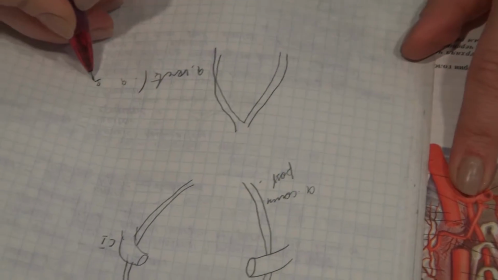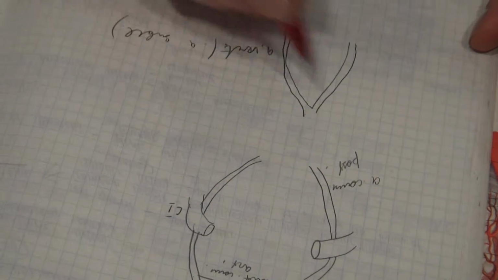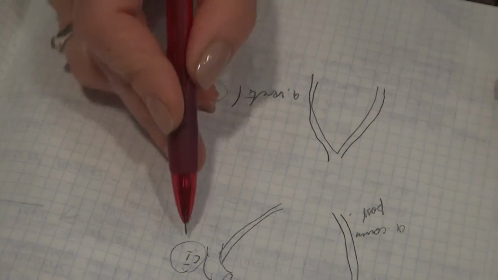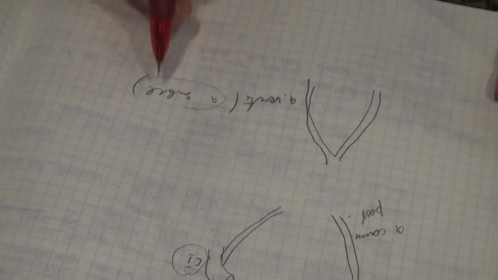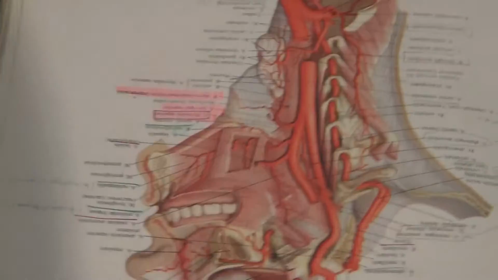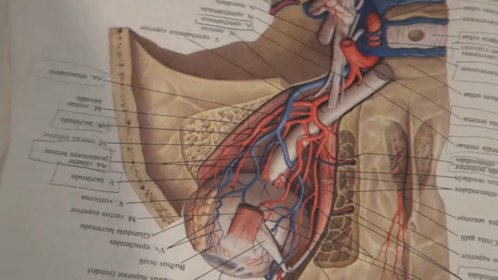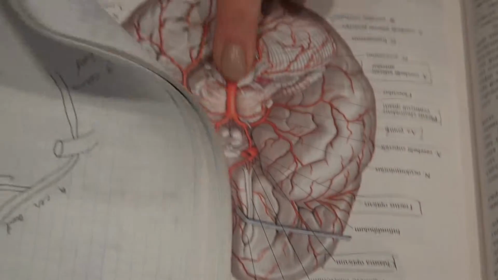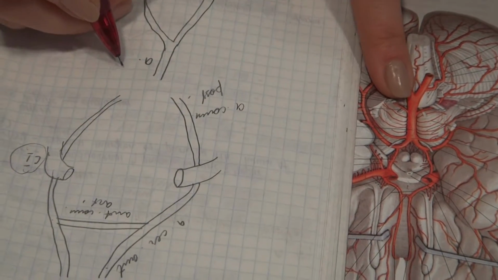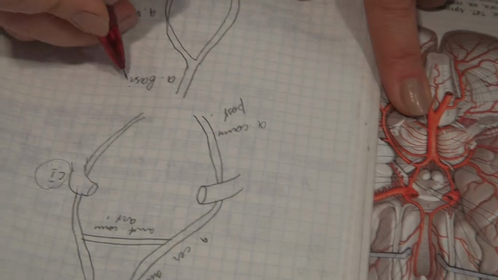arteria subclavia. Our brain is supplied by two arteries: from the carotid interna and from the subclavia. Subclavia gives vertebralis. When vertebralis passes into the skull cavity, there are two arteria vertebralis, dextra and sinistra. On the base of the brain, they join together and form the arteria basilaris.